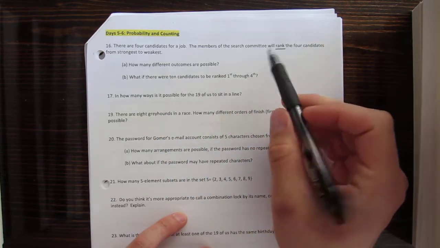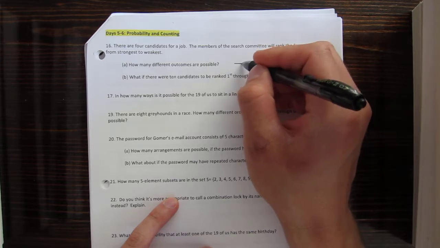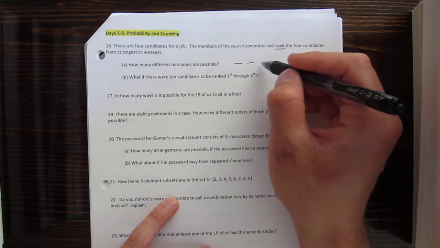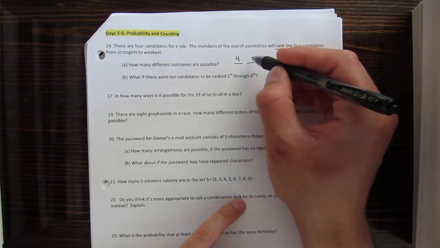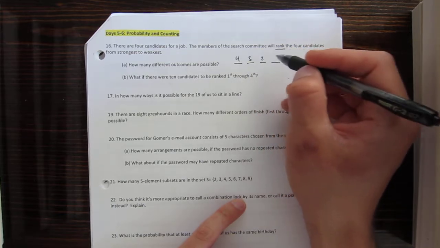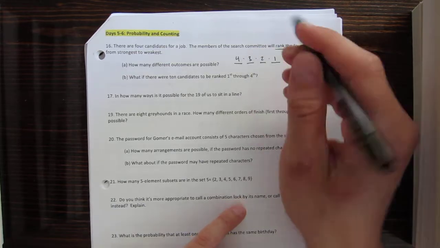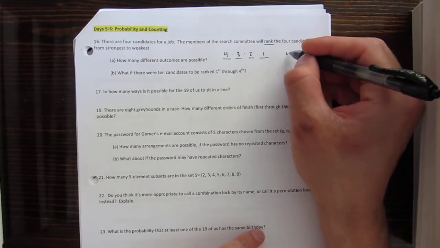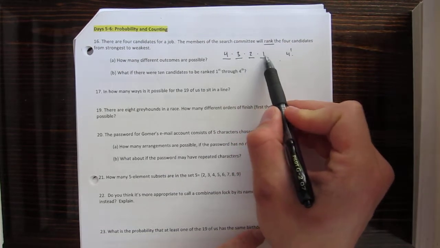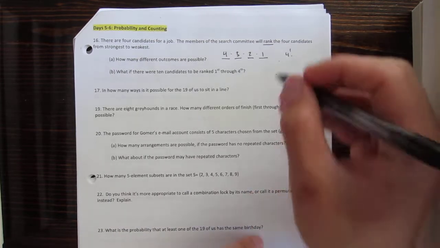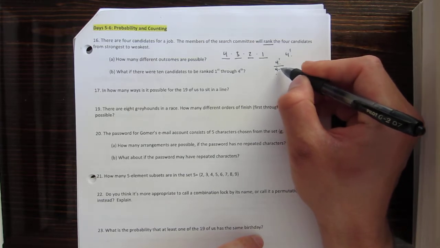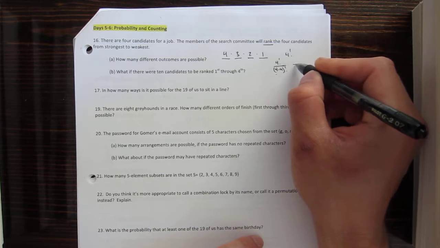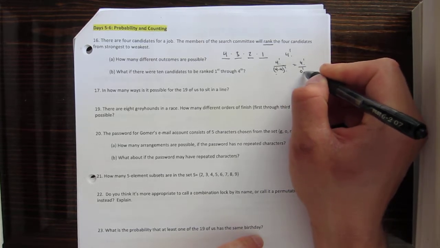Order matters. That means this is a permutation. If we have 4 candidates and 4 slots, we have 4 options for whoever would be in first place. Then once we've placed someone, 3 options, then 2 options, then 1 option. So the total would be 4 factorial, which is 4 times 3 times 2 times 1. If we wanted to use the permutation formula, that would be 4 factorial divided by (4 minus 4) factorial, but that's just 4 factorial over 0 factorial, which is 4 factorial because 0 factorial is 1.